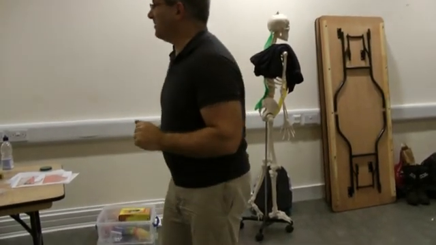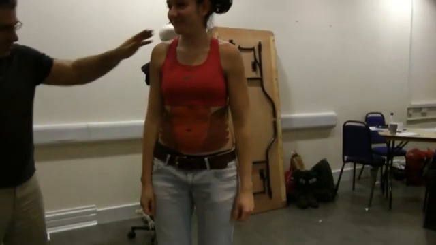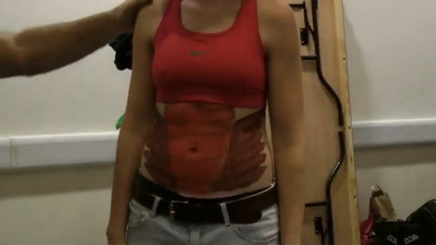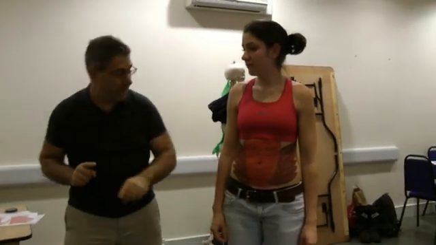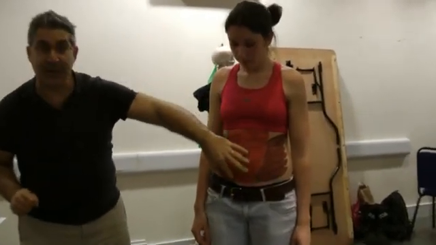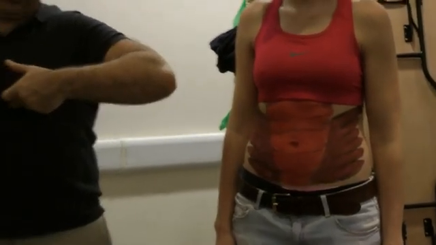Linda, come around, please. Okay, great. So how is it called? The six-pack? Yes, six-pack. Actually there are two muscles here. In the center, there is the rectus abdominis, and it attaches the lower ribs to the hip bone.